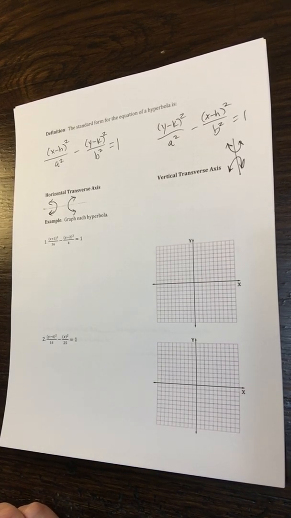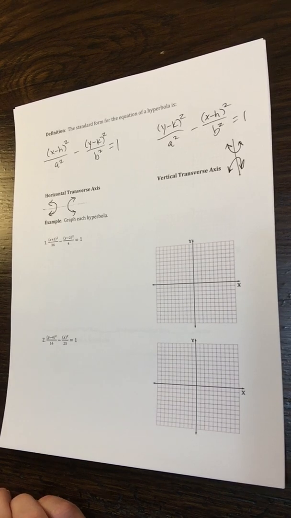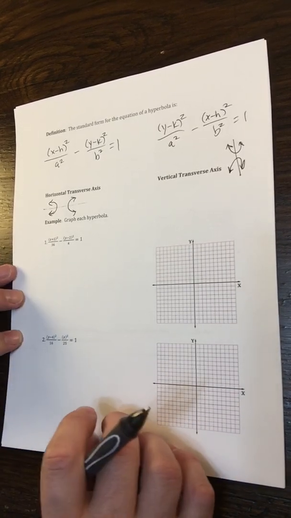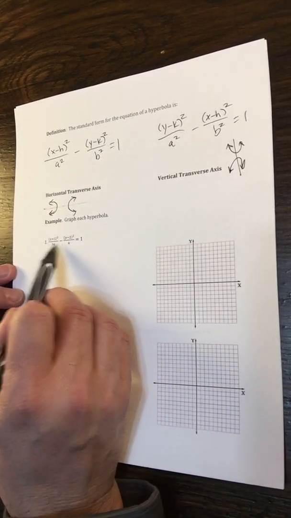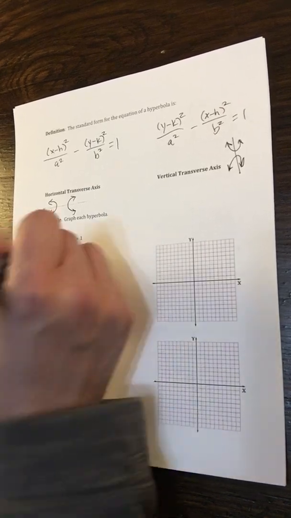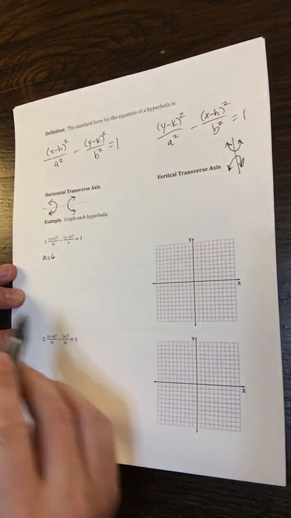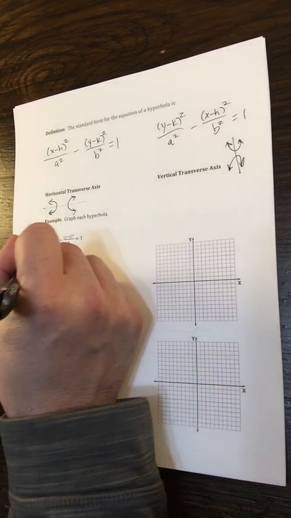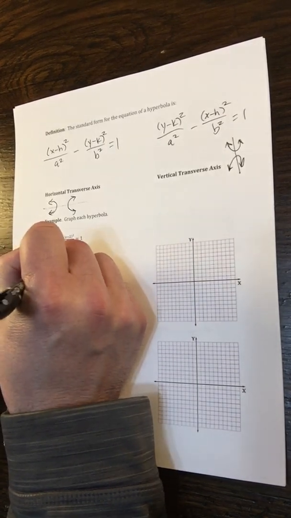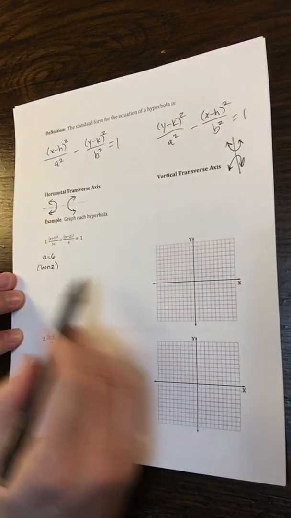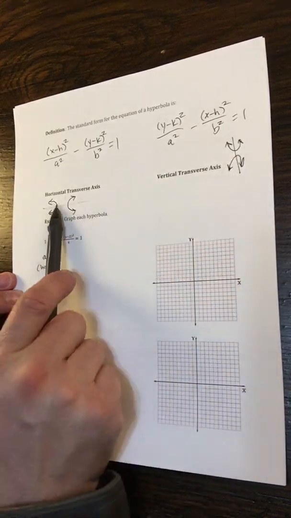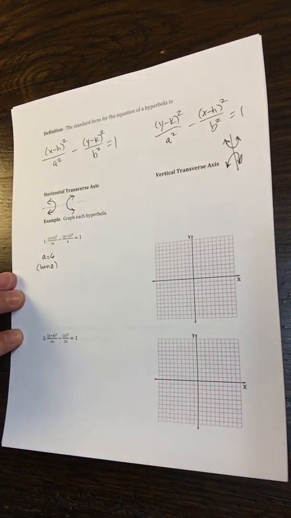Well, here we go. I'm just going to graph a hyperbola. I'm going to show you how to graph these things. The positive fraction is this one here. So I've got a equals 6, and it's underneath x squared. So that makes it a horizontal transverse axis. So the branches won't look like that. They will look like this. These two things are called branches.